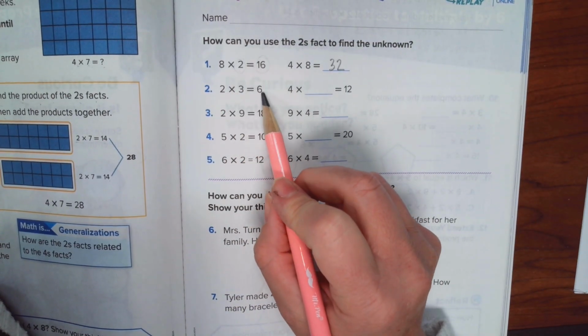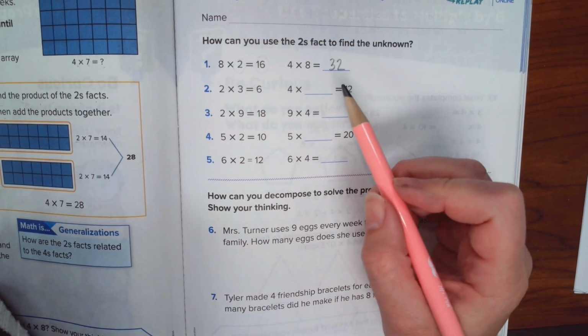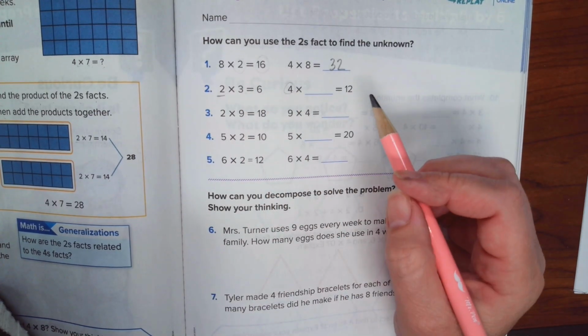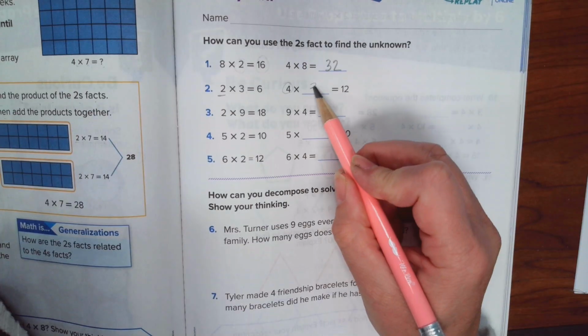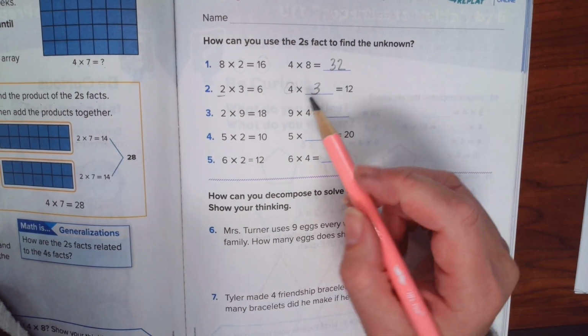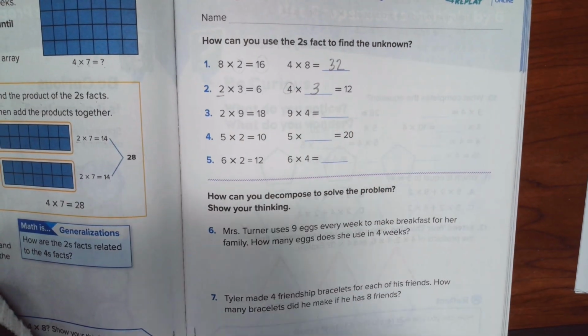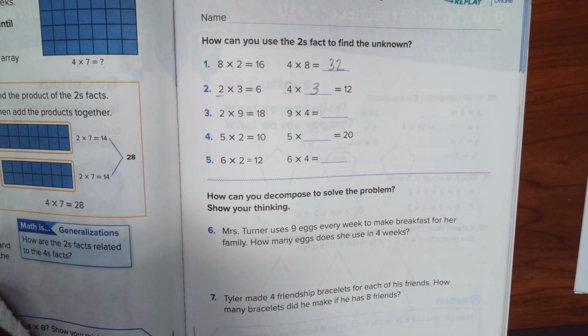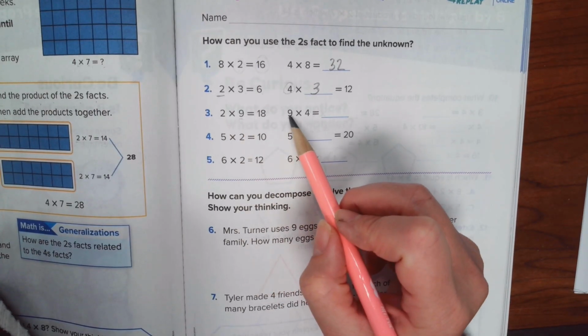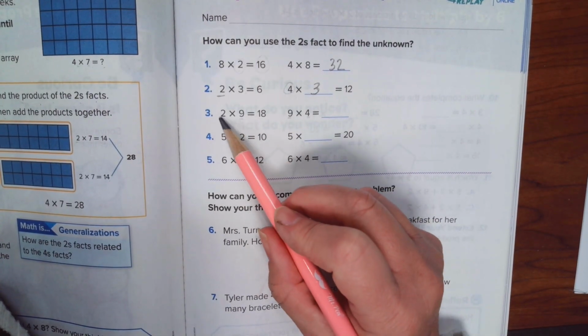2 times 6 equals 6. So we've got 4 here where we would have had a 2, so we doubled that. So if we keep 3 the same, because we doubled our 1, we can't double both of them. And then 4 times 3 is 12. Alright. We got 9. 9 stayed the same, but we doubled our 2.